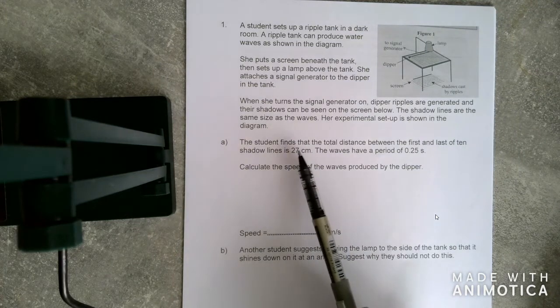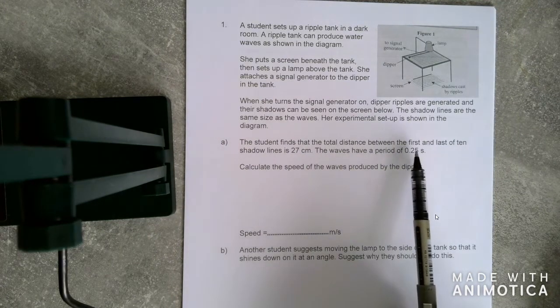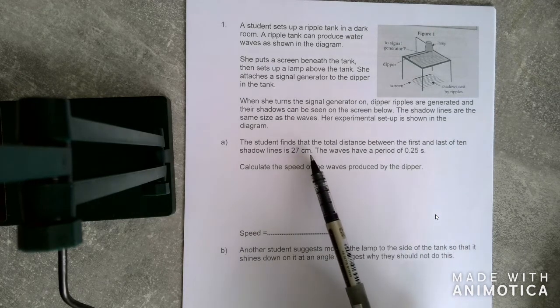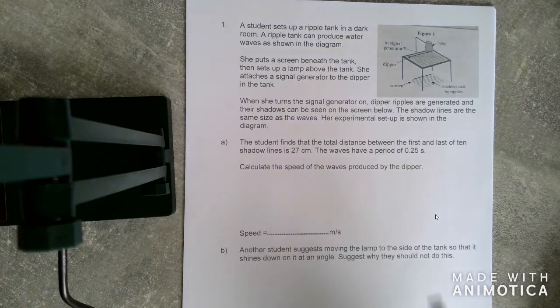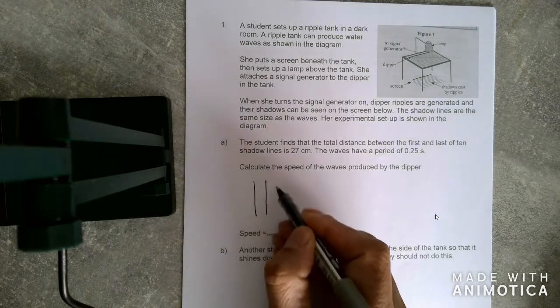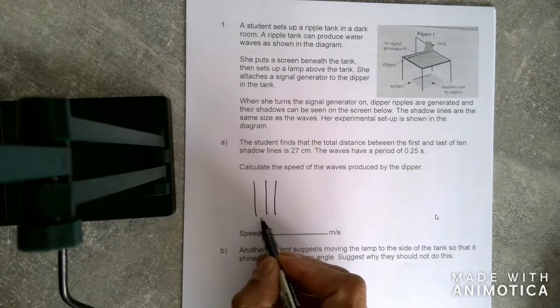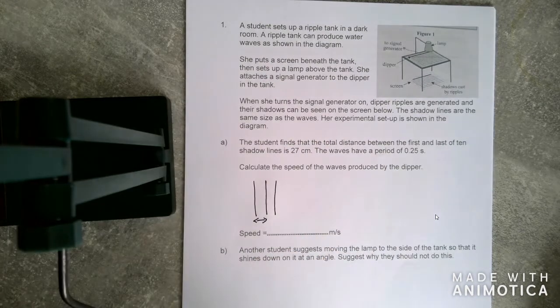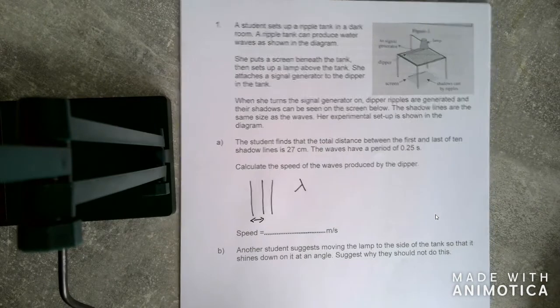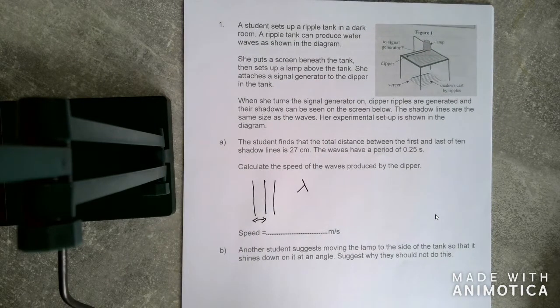The student finds the total distance between the first and last of 10 shadow lines is 27 centimeters. So basically these are the shadow lines that are on the floor, and the gap between two consecutive shadow lines will give you the wavelength of those waves.